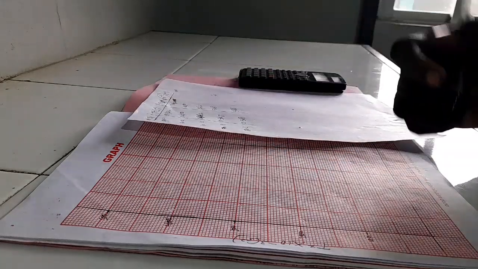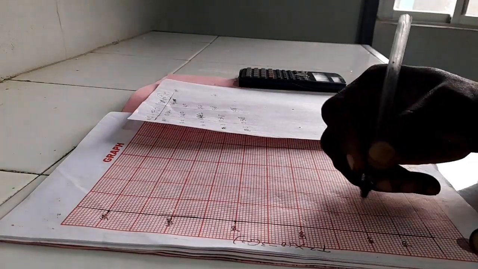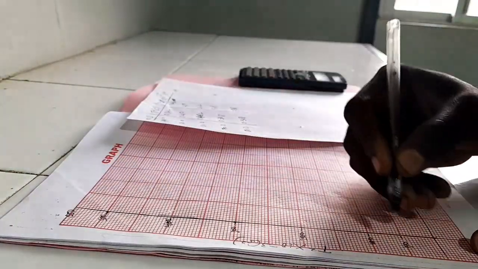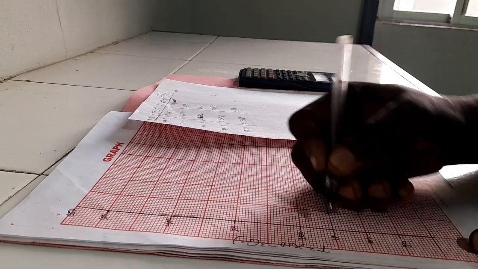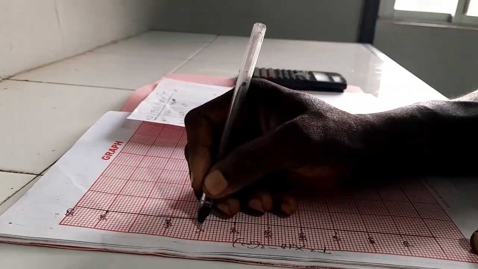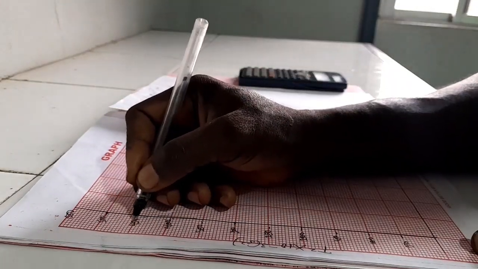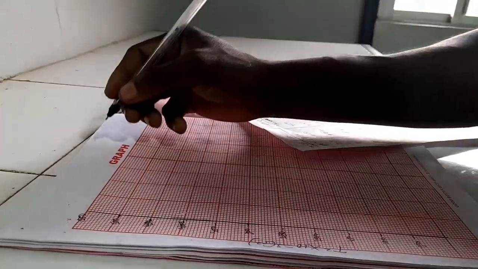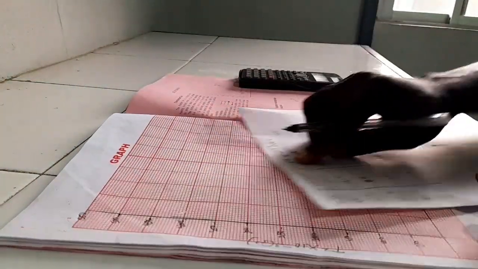Or if that's the case, you can come to this middle and make this to be 50 so that you can include this to 550. So this is 50. So this is 150. This is 250. This is 350. And this is 450. So from here you can see that you're going to put the scale on the t-square axis.